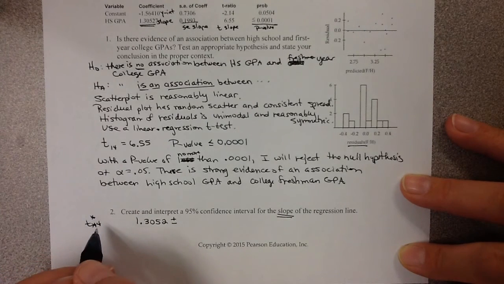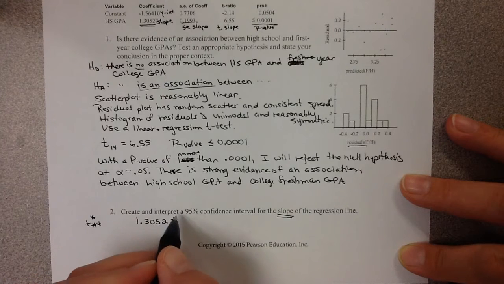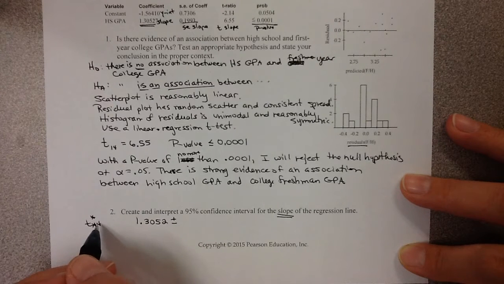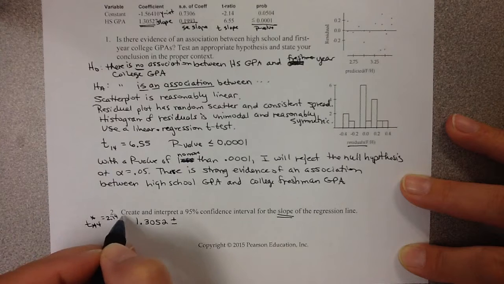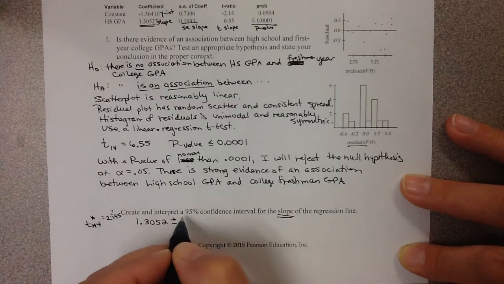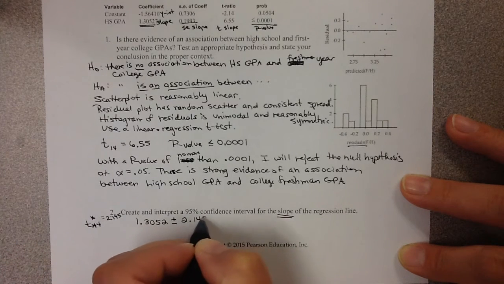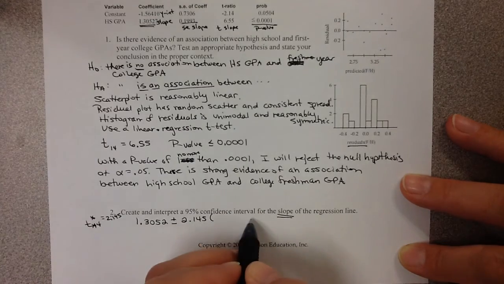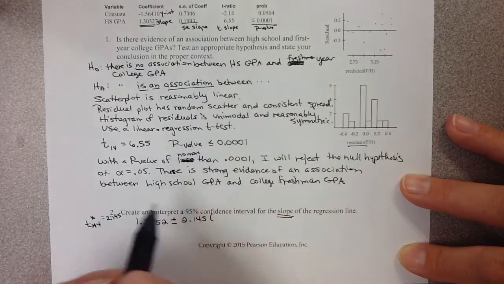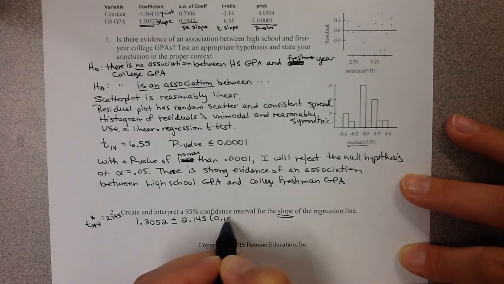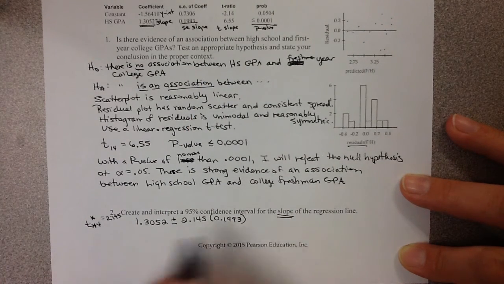If I do inverse t on the calculator with an area of 0.975 and degrees of freedom of 14, I'm going to find that t-score is 2.145. So we're going to stick in a 2.145, and then multiply that by the standard error, which is given up here. It's 0.1993. That's all I need for the confidence interval setup.